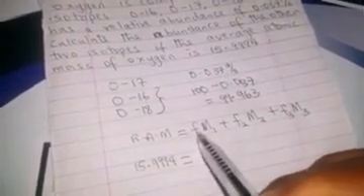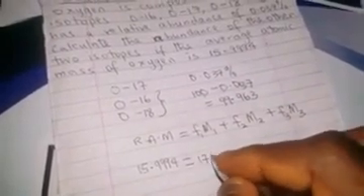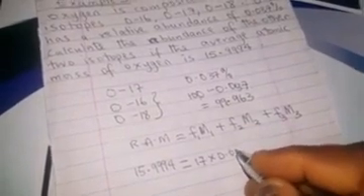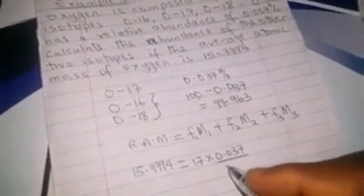Now I would use this for oxygen 17. So this is the mass number, which is 17, times the relative abundance here, which is 0.037 divided by 100.